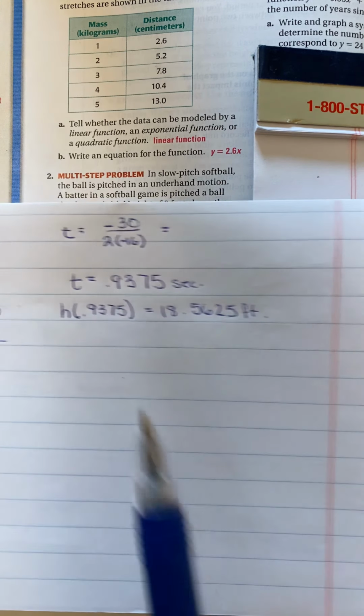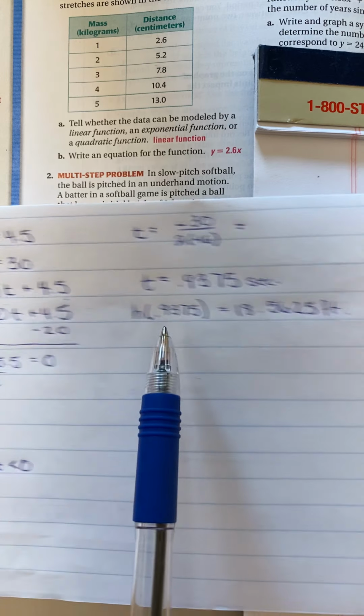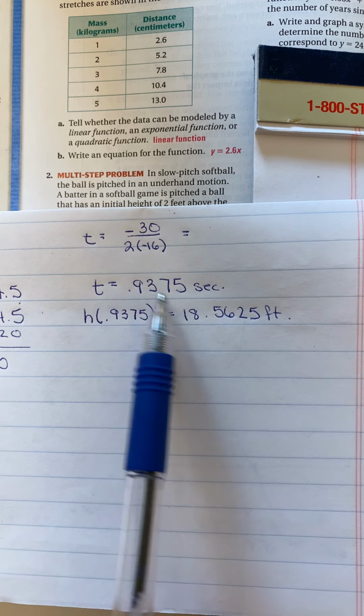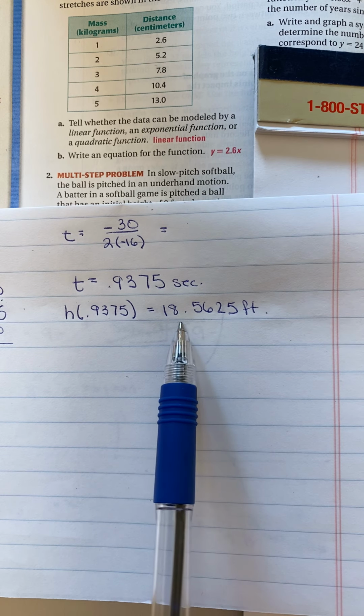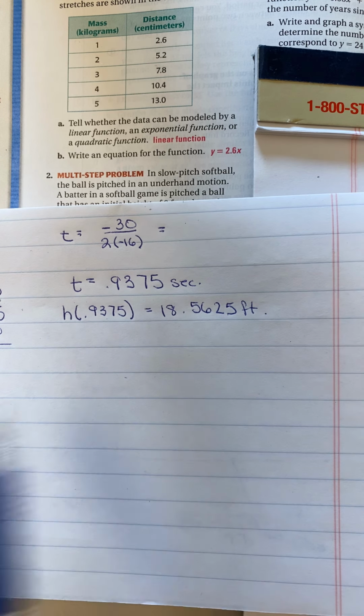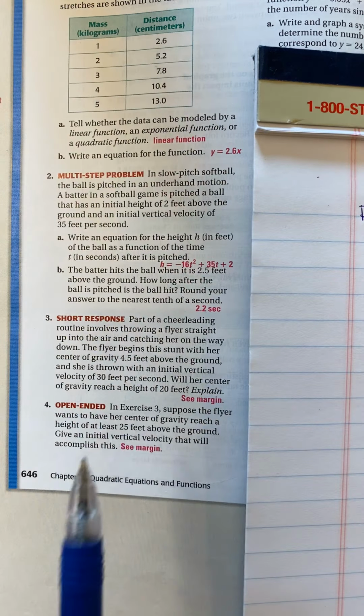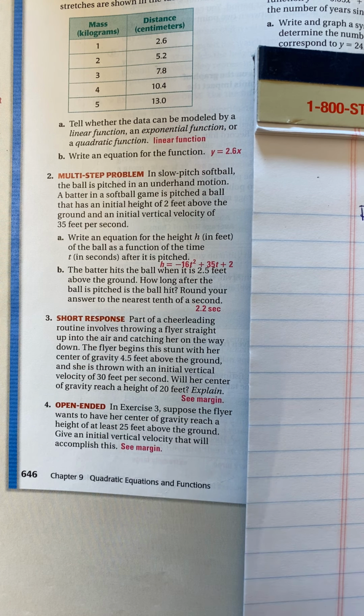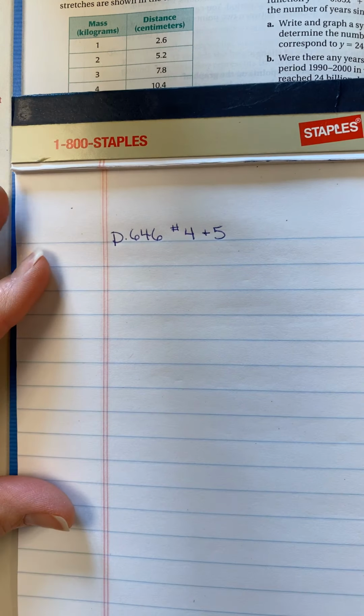Well, after I stopped the last video, I finished number 3. I found out with the parameters that they gave us, at a time of 0.9375, which was the vertex, the maximum height is going to be about 18.5 feet. So we want this person to get to be 25 feet above the ground. So what would the velocity have to be? Well, let's go ahead and start.